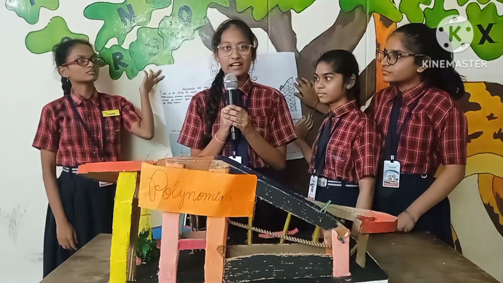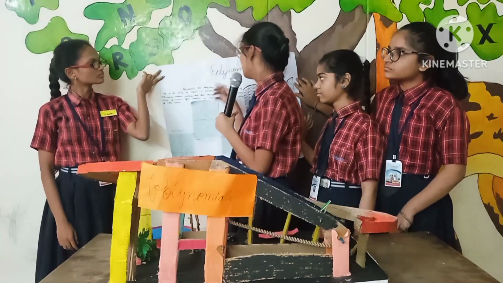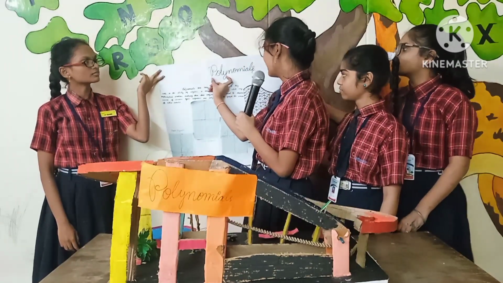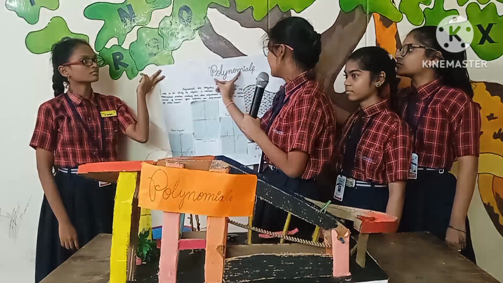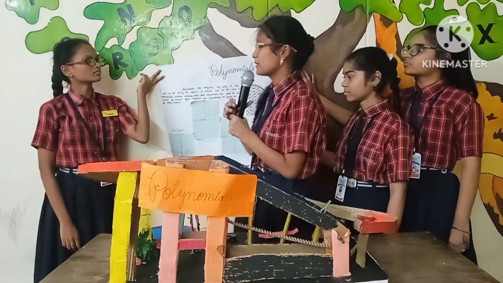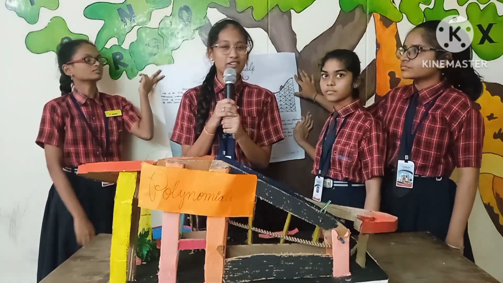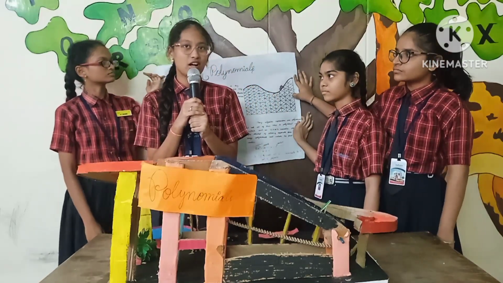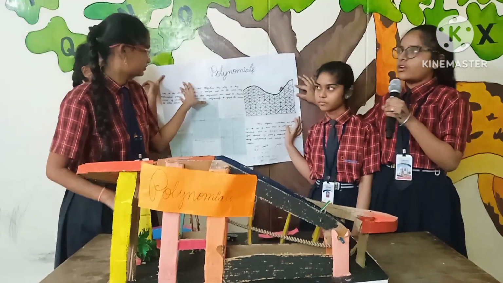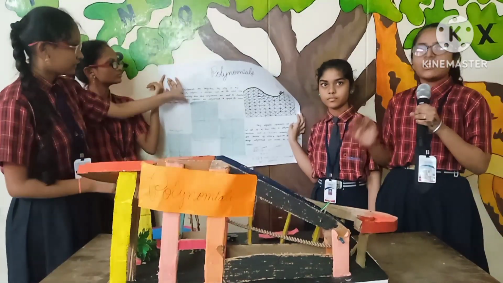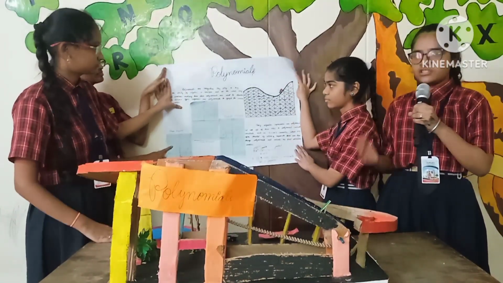Polynomial is a Greek and Latin fusion word. The word poly is a Greek word which means many, and nomial means variables, so polynomial means many variables, and it can be used in algebraic expressions. As she told, polynomials are derived from algebraic equations. Finding the unknown values is known as algebraic equations.